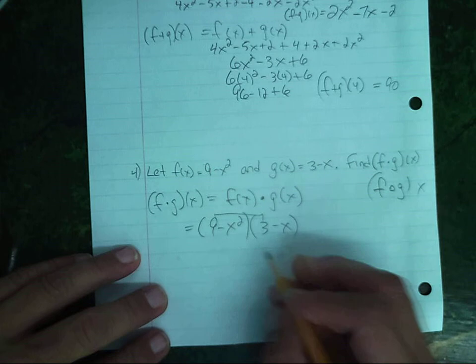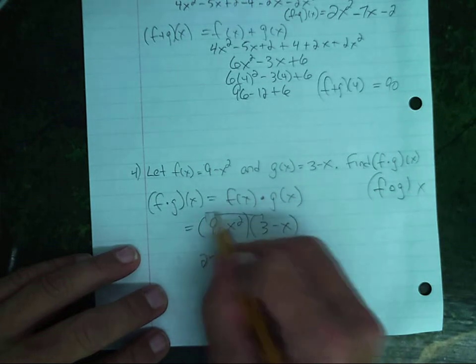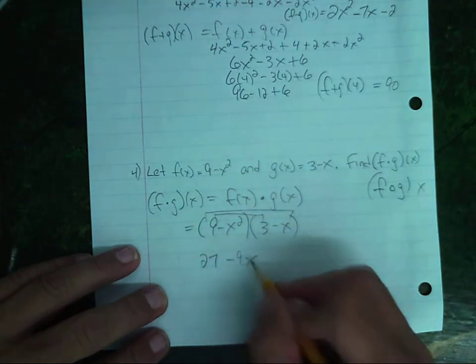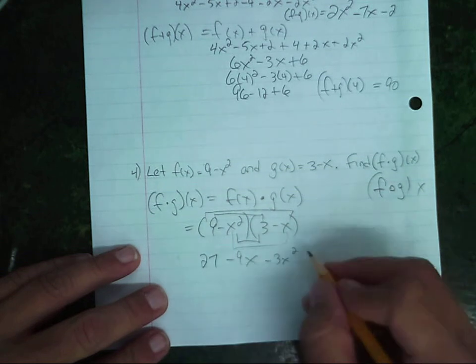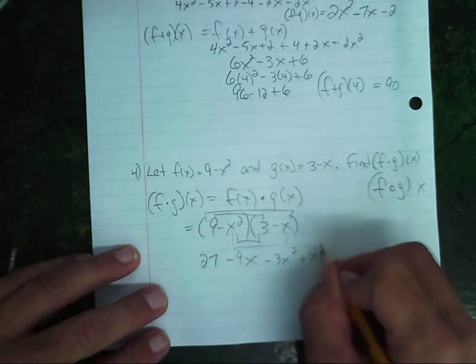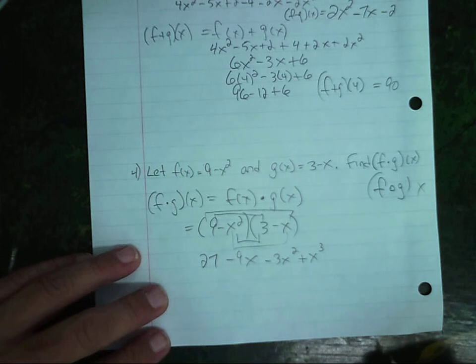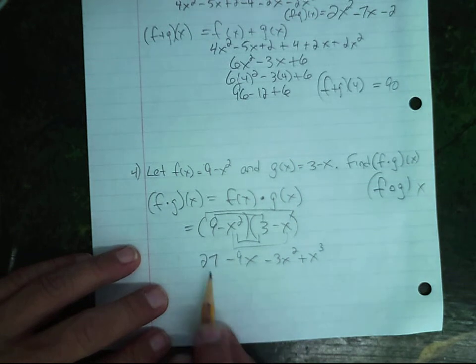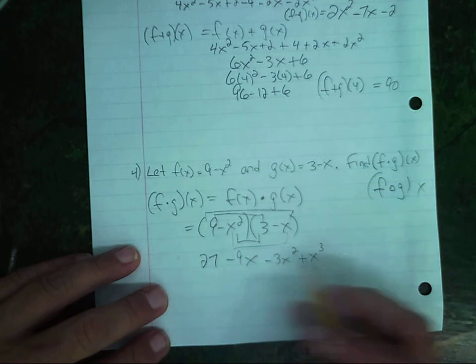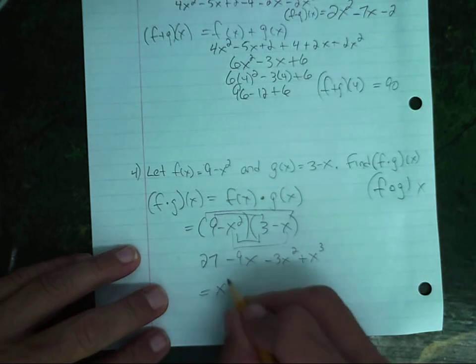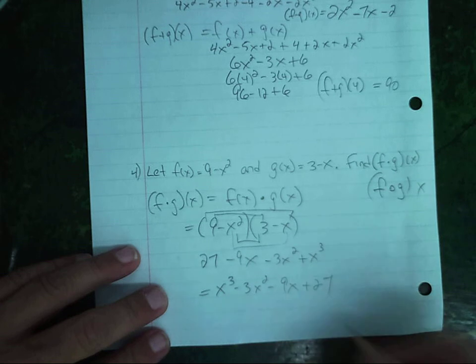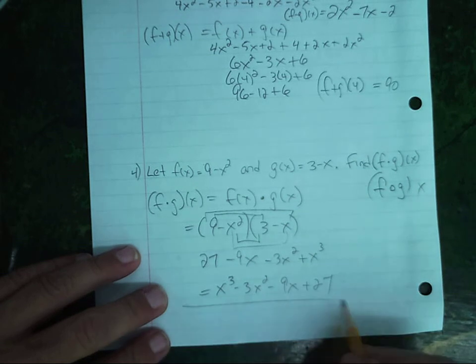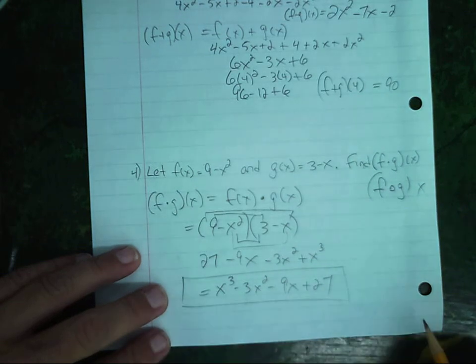FOIL: first, outer, inner, and last. Generally speaking, you want your terms in descending order. This would be written in ascending order, smallest power to largest power. Typically, we want the largest power first, and the powers descend as it goes through the question. And that is your answer for f times g of x.